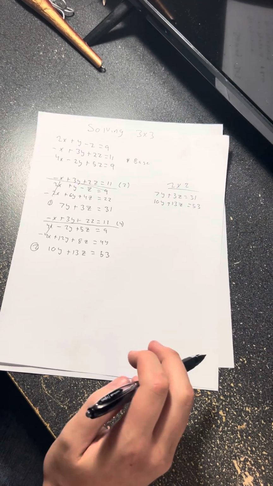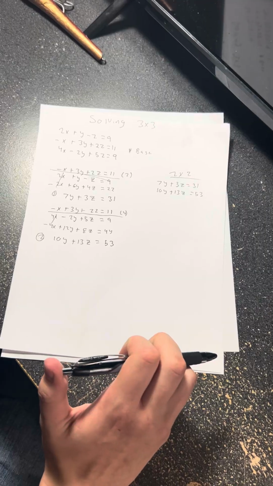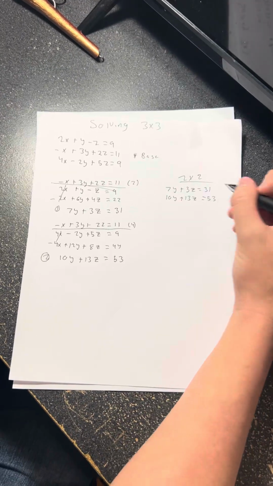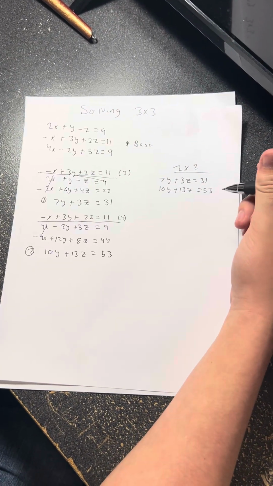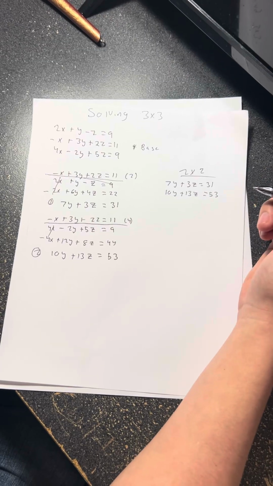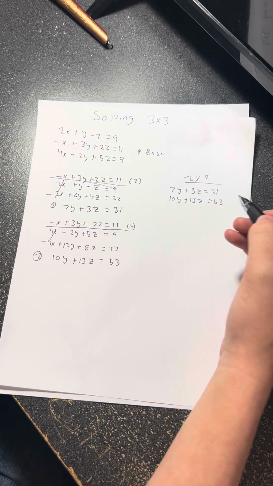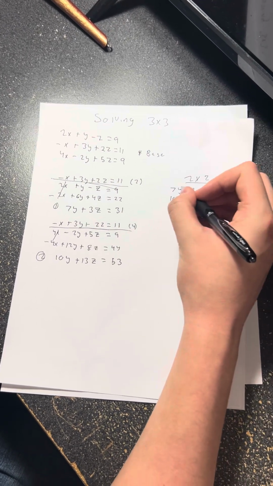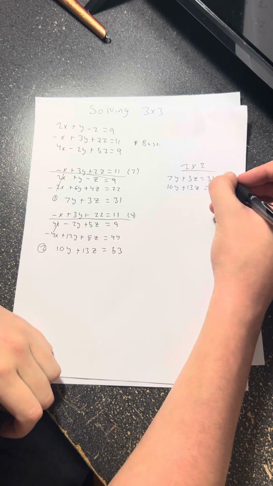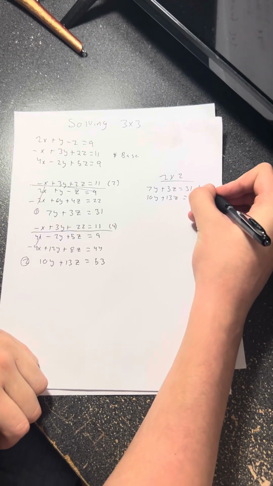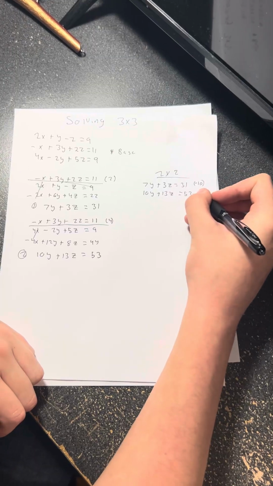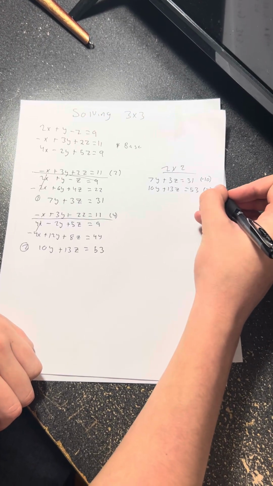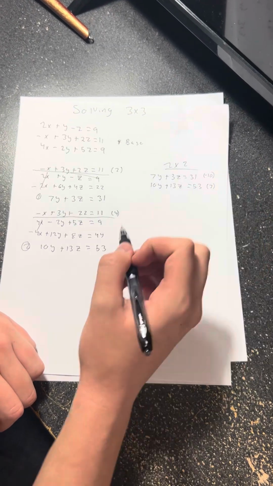Same thing: you want to get rid of one of the variables. The first one we could do is y, so we'd multiply this one by negative 10 and this one by 7.